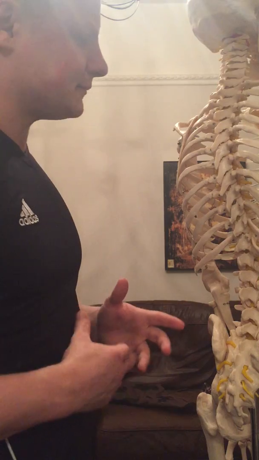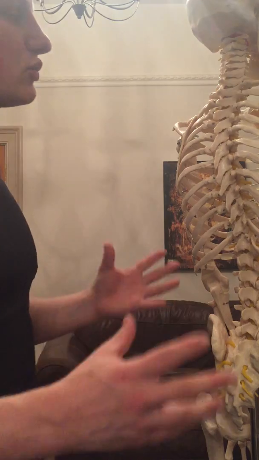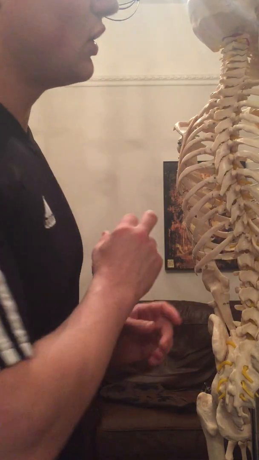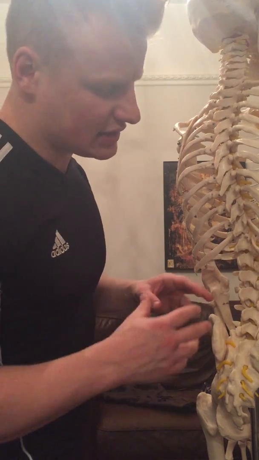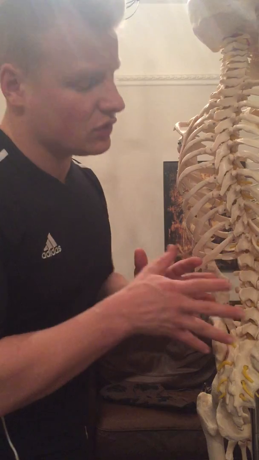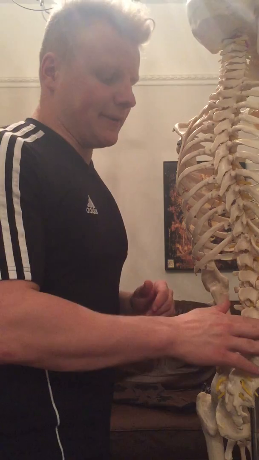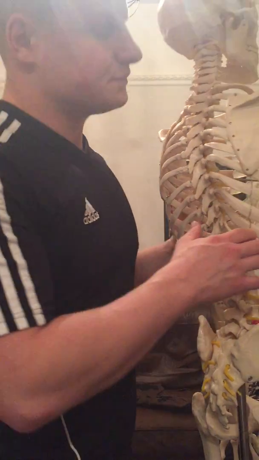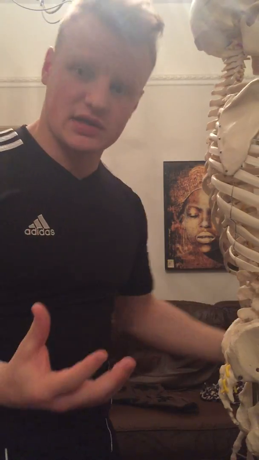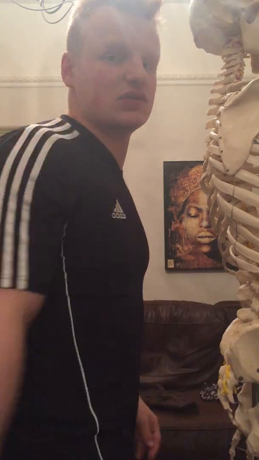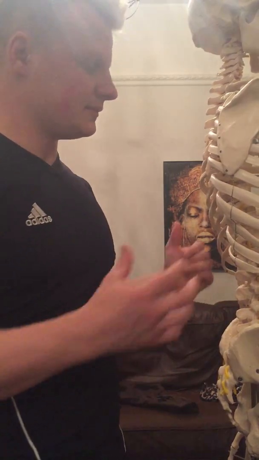What else we've got going on here? We've got the latissimus dorsi. The origin is the inferior angle of the scapula, T7 to L5, and the outer surfaces of the lower 3 ribs and the iliac crest. And that's the origin of it, and it comes round and inserts to the bicipital groove. And the actions of the latissimus dorsi, it adducts the shoulder, it extends the shoulder, and medially rotates the shoulder as well. That's the latissimus dorsi.